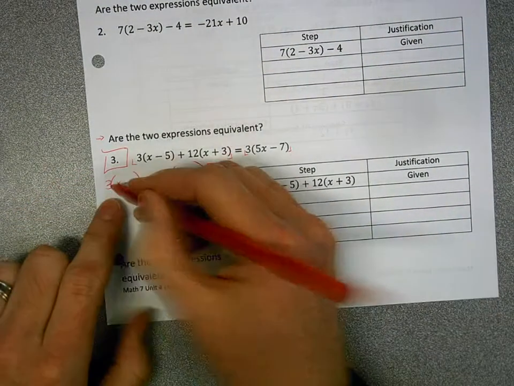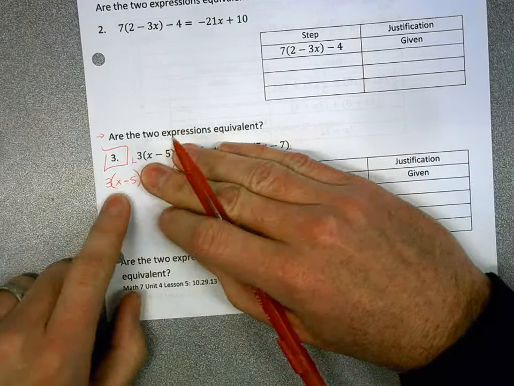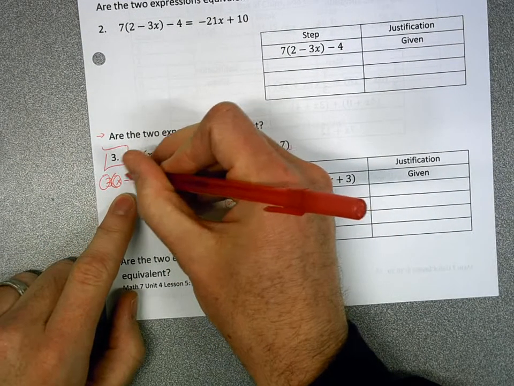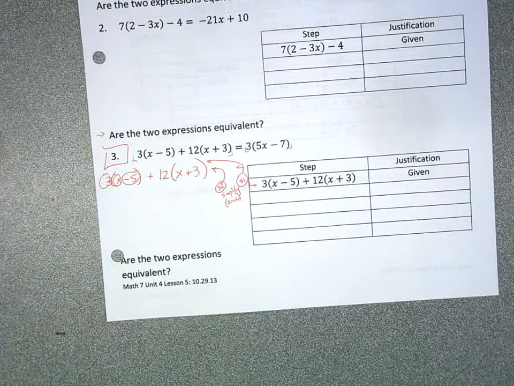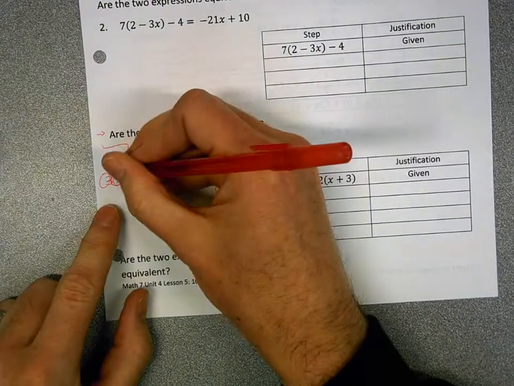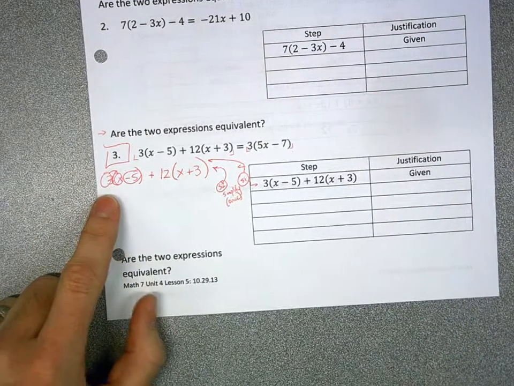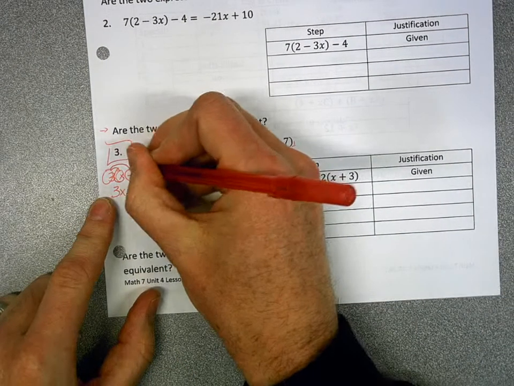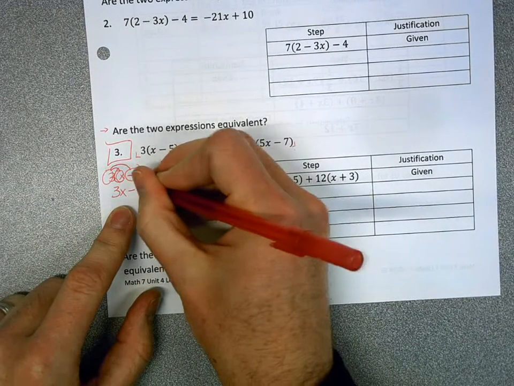So here we go. I'm going to focus on one at a time. I'm looking at this part of the expression. It's 3, an x, and a negative 5 inside the parentheses. I'll use the rainbow method here. I'm going to multiply. 3 times x gives me 3x. 3 times a negative 5 gives me a negative 15.